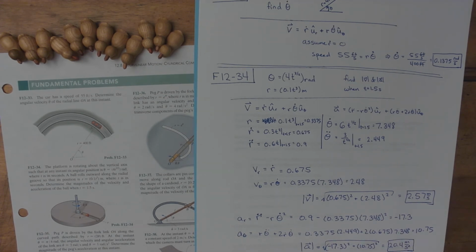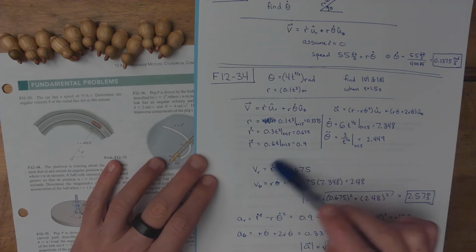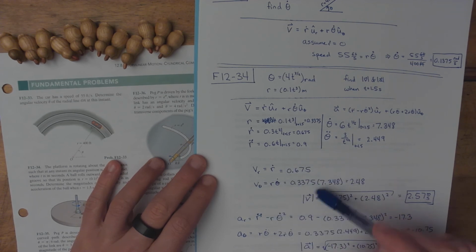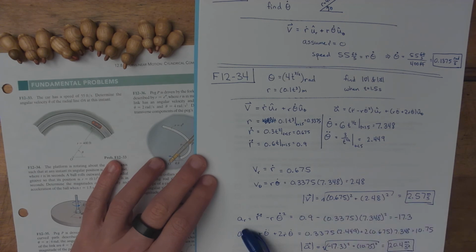I would just like to say one thing before we finish here. If you remember when we did uniform circular motion back in Physics 161, if you have something moving in a circle, in order for it to move in a circle, you have to have a net force pointing towards the center of the circle. And remember, the sum of the forces in the radial direction is equal to the mass times the acceleration in the radial direction.